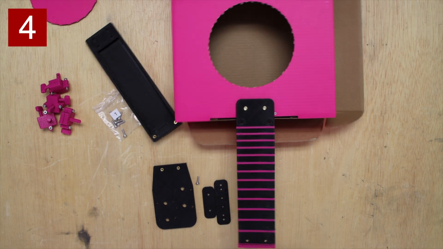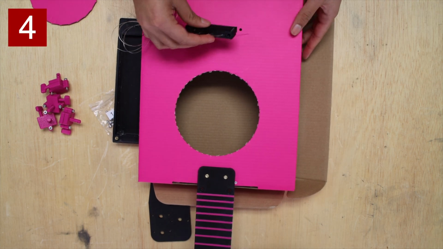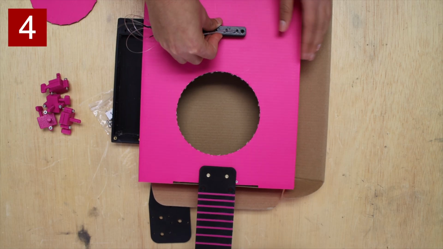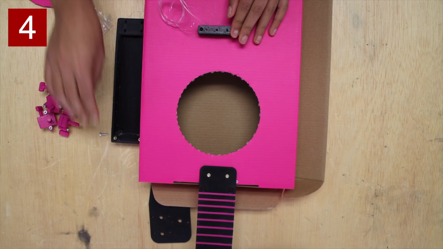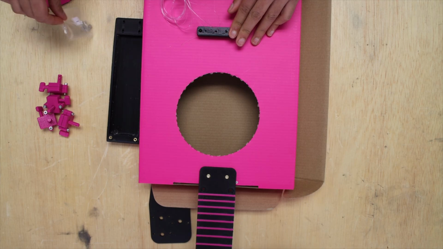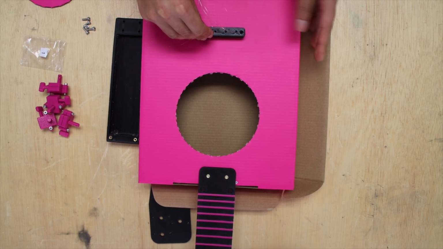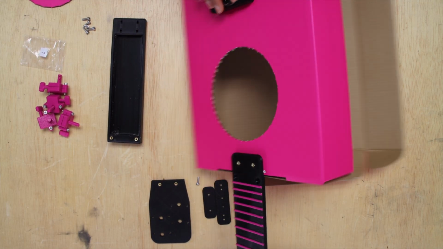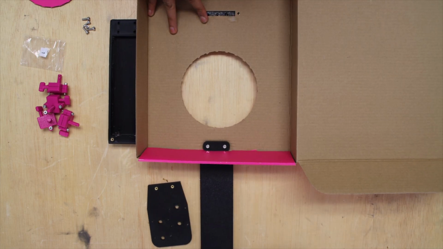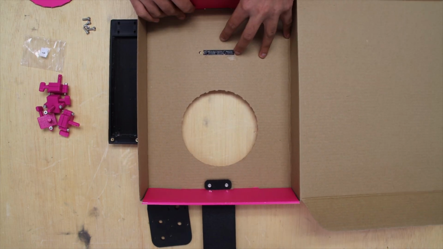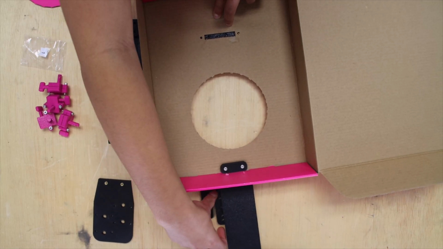Alright, now we're going to take our strings with the board and we're going to attach it into the smaller rectangular shaped cutout that's below the circle. And you're going to use 2 screws to attach this as well. And we're going to do the same thing that we did before and sandwich the cardboard in between the board and the biggest backing plate.